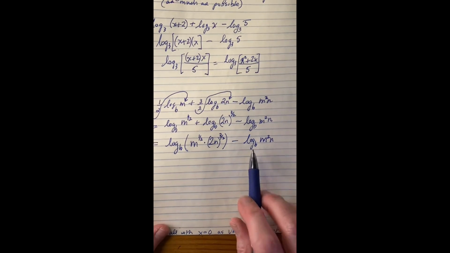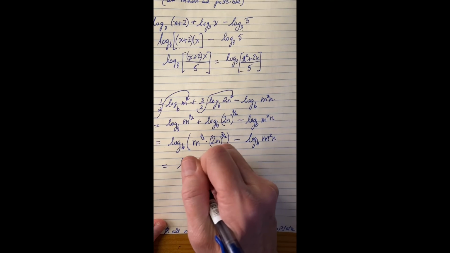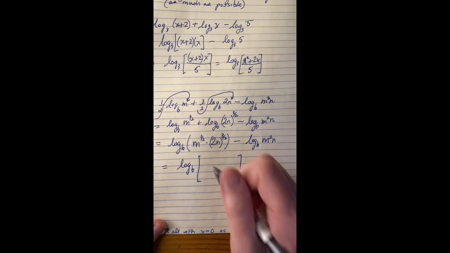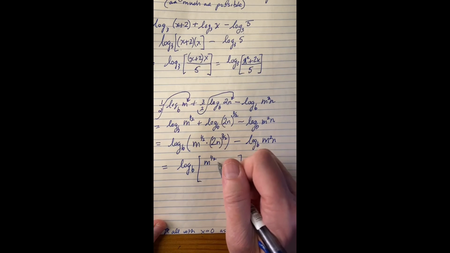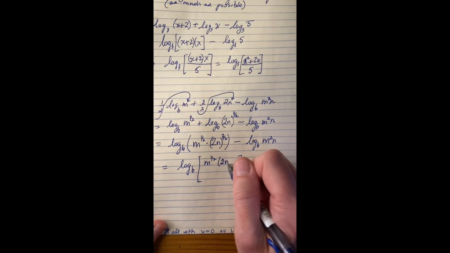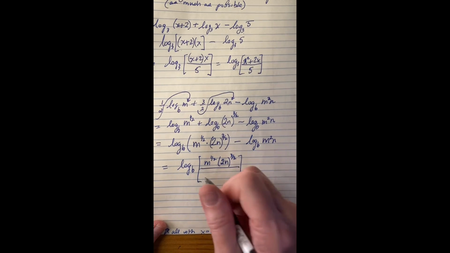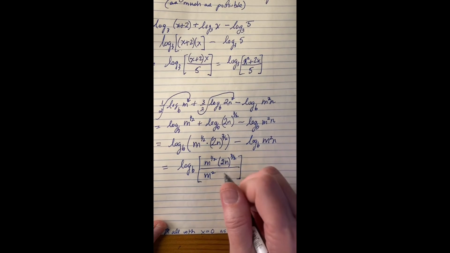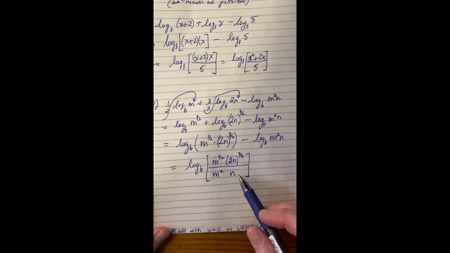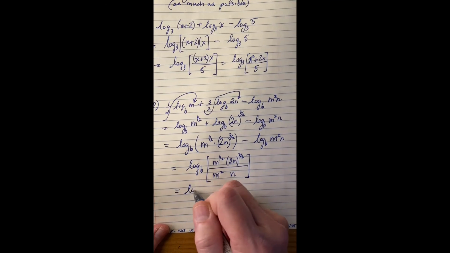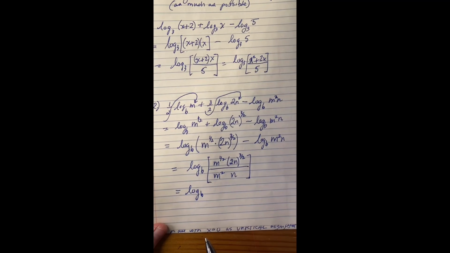Difference of logs can be rewritten as the log of a quotient. So what's in the numerator? M to the 1/2, 2n raised to the 3/2. What's in the denominator? M squared and n. Can you simplify them? Then you should. As long as you keep one big log, that's what they're asking for.